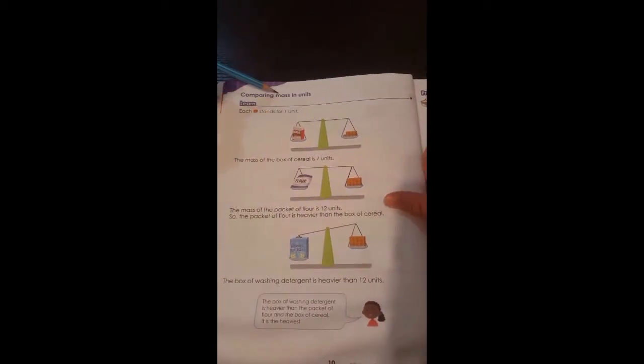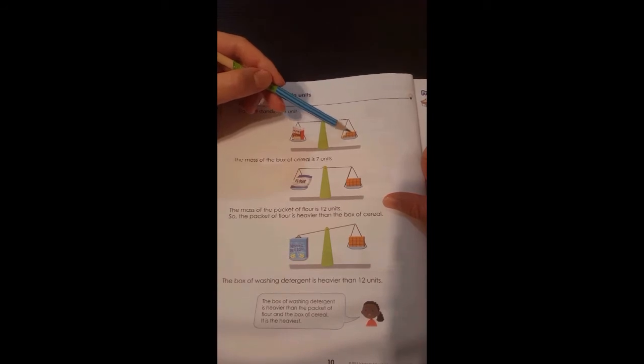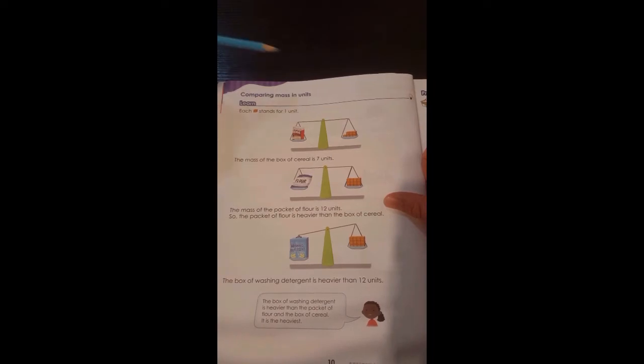So in this lesson, we are going to learn how to compare mass in units. We learned that each block stands for 1 unit. So let's count how many units of block that we have. On the right hand side, we see that there is 1, 2, 3, 4, 5, 6, 7. There are a total of 7 blocks. Now, if each block stands for 1 unit, 7 blocks stand for 7 units.